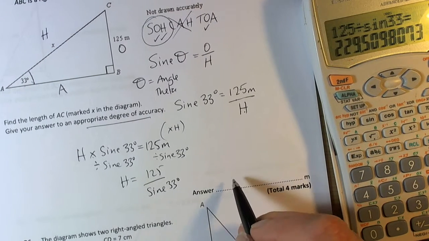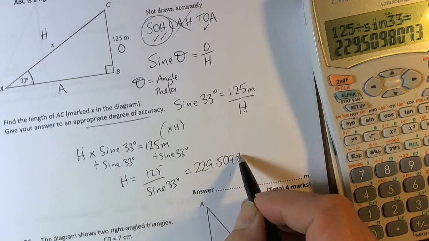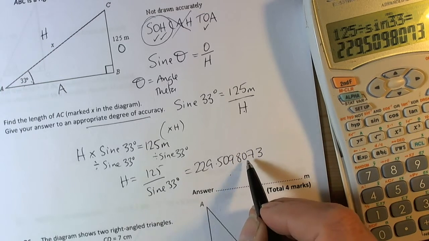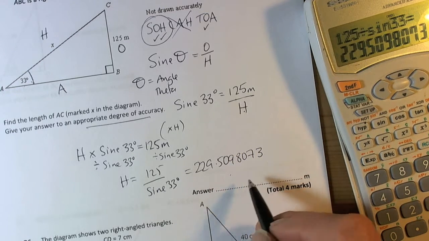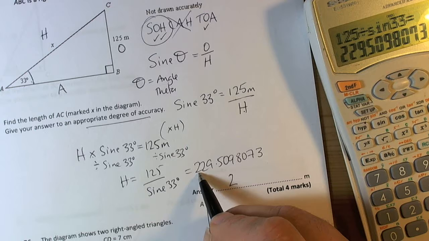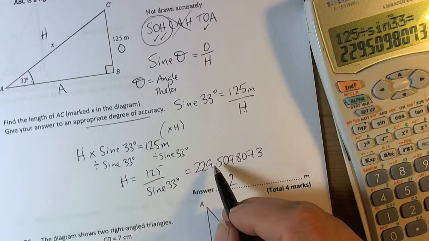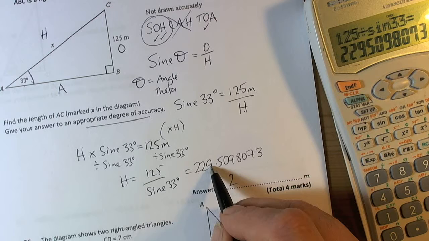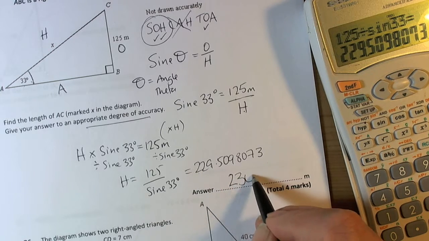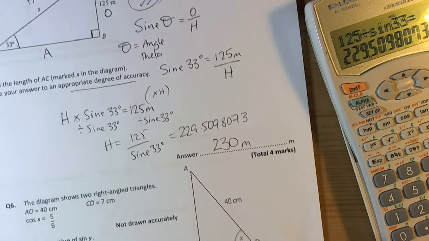229.5. So for a suitable degree of accuracy, 3 significant figures, this is equal to 229.5098073. Always write down the full answer off your calculator before you do any rounding. And to 3 significant figures, the first non-zero digit is 2. So the first, second, third significant figure. The fourth one is 5 or more, so it's more than halfway up for the previous one. So that's going to make this a 10, which means that I'll put 0, carry the 1, so 230. So it's going to be 230, and again always give the units, so 230 meters.